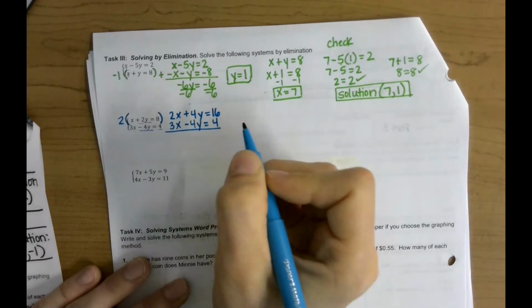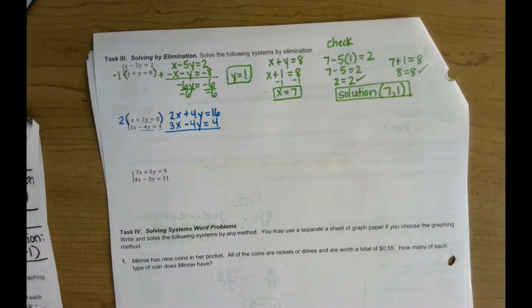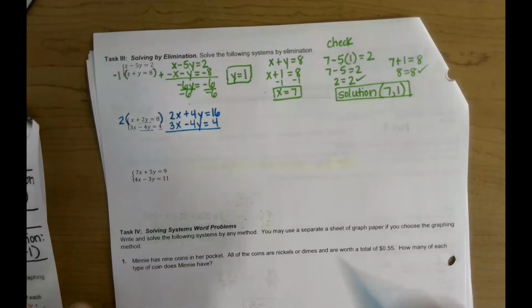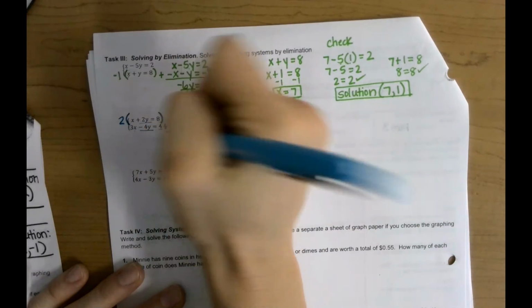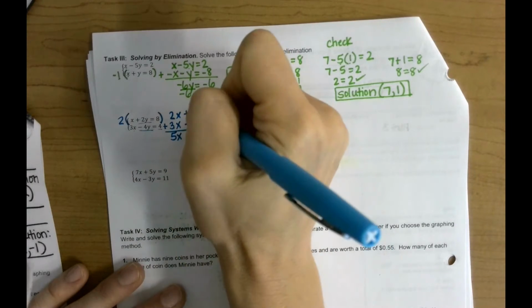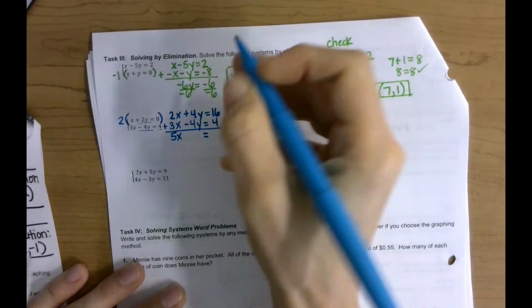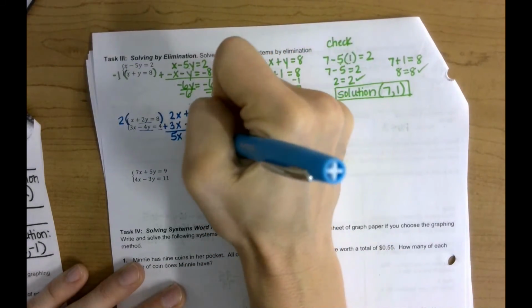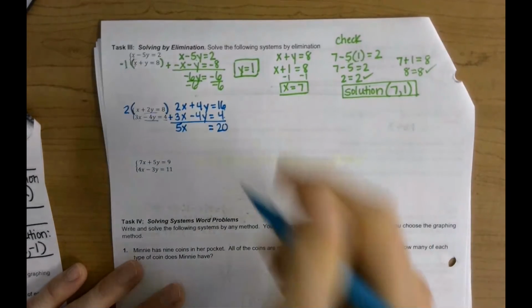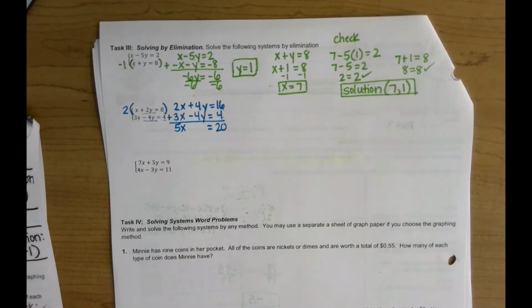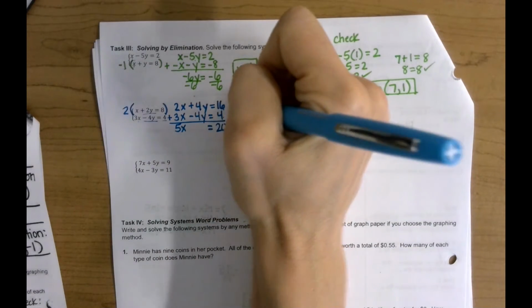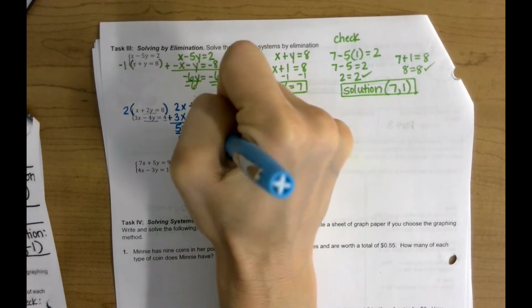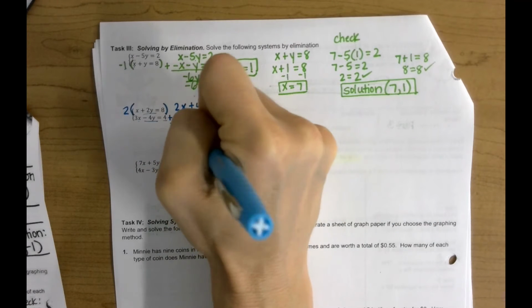All right, then we go back to the foldable. Step 3, add equations together to eliminate one variable. So I'm going to add these together. 2x plus 3x is 5x. 4y minus 4y cancels out, so I don't need to write that. 16 plus 4 equals 20. All right, then step 4, solve the new equation. So 5x equals 20. Divide both sides by 5. X equals 4.